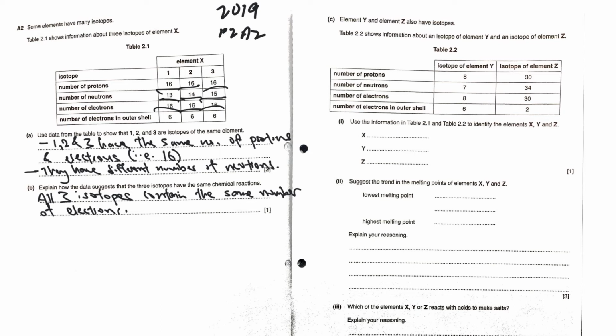So for element X, we can see that it has 16 protons, right? So if you look at the periodic table, you will know that element X is actually sulfur. Alright, and for element Y, there's 8 protons. So again, looking at the periodic table tells you that this is oxygen. And finally, for element Z, the number of protons is 30, right? So this will tell you that it is zinc if you look up from the periodic table.